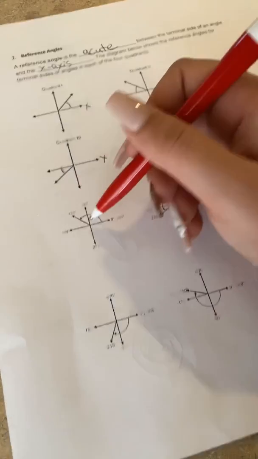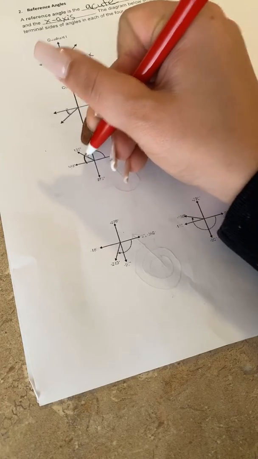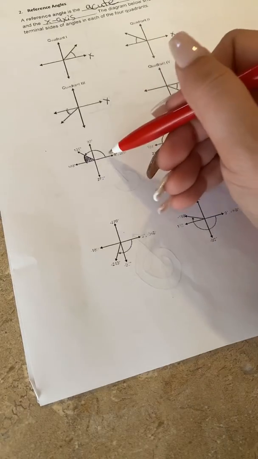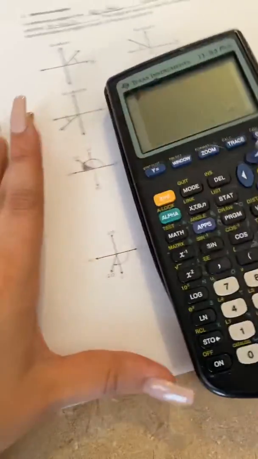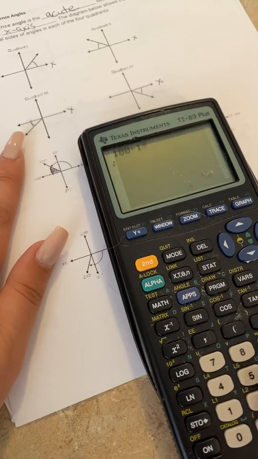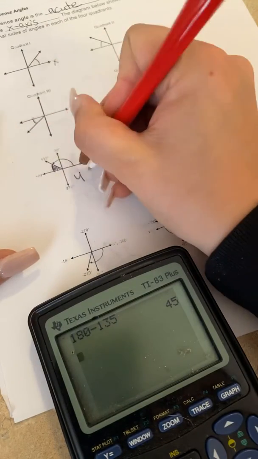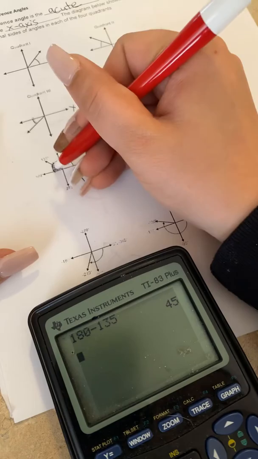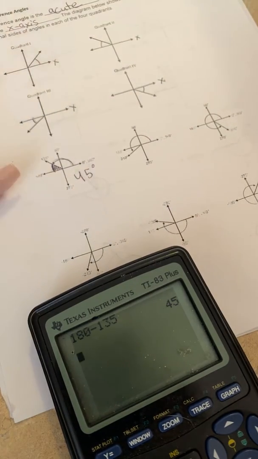So for example, here we're at 135 degrees. So we want to know this space right in between here. We want to know how big that angle is. Well, we know that we're at 135, and the distance to the axis is 180. So all I have to do is take 180 minus 135 to give me 45 degrees. Because the whole entire turn would have been at 180, but we only had 135, so we had to subtract from 180 to get the rest. Okay?